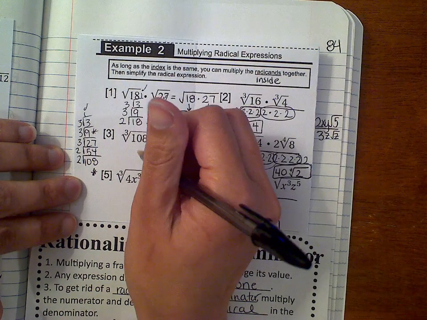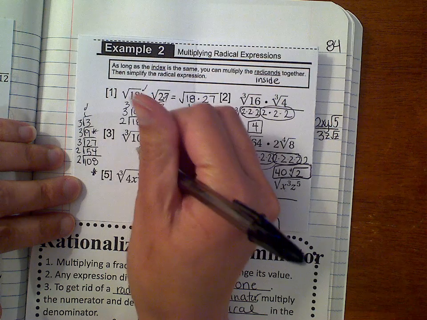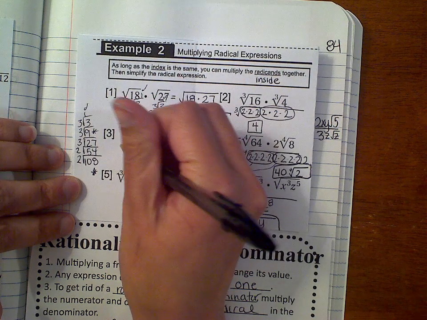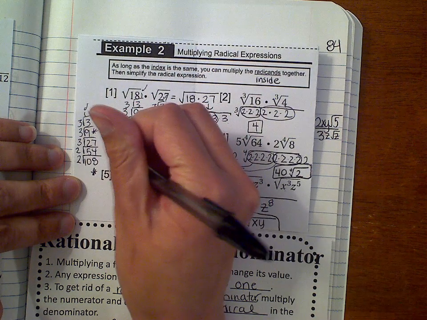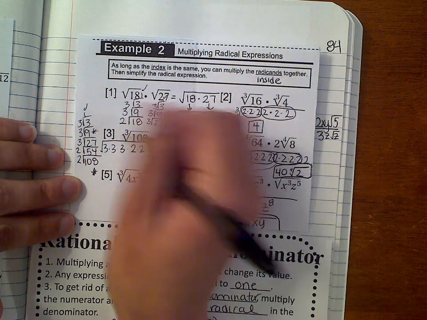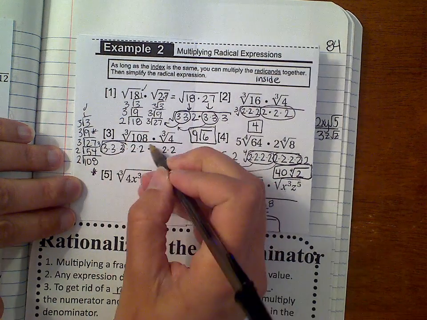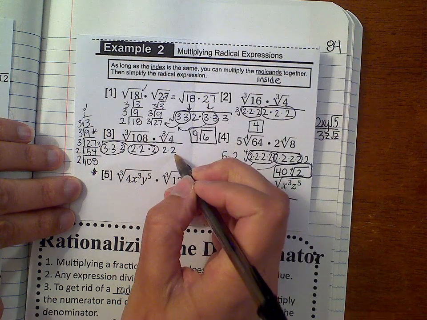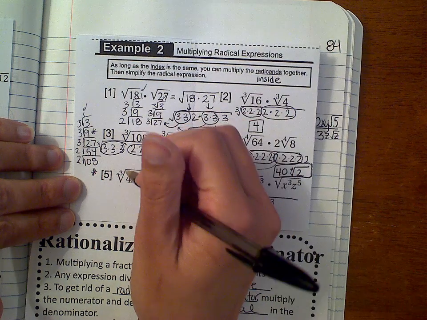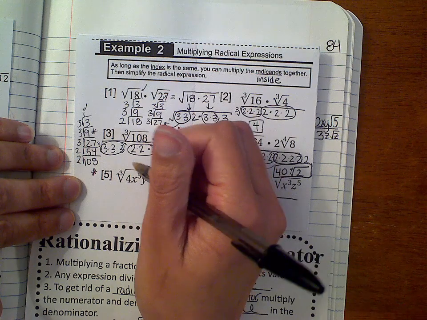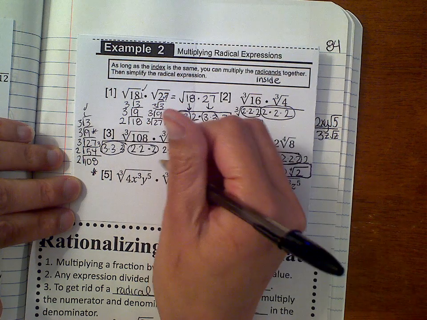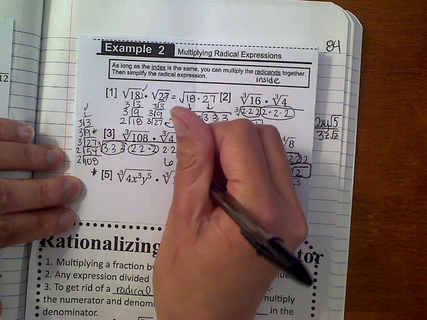So we get 108, which is 2 times 2, and then 3, 3, 3. And all those are under a cube root, so we're looking for groups of 3. So I got a group of 3, a group of 3, and then 2 left over, which is a bummer. But the 3 will come out, the 2 will come out, so I'll have 6, cube root 4.